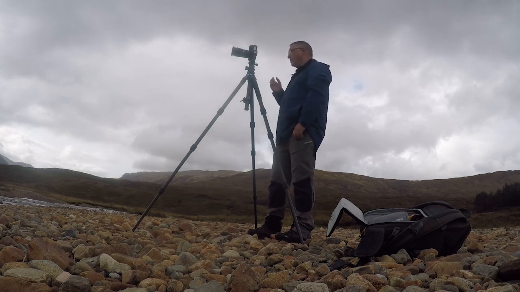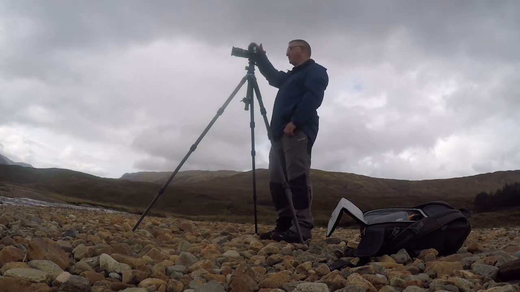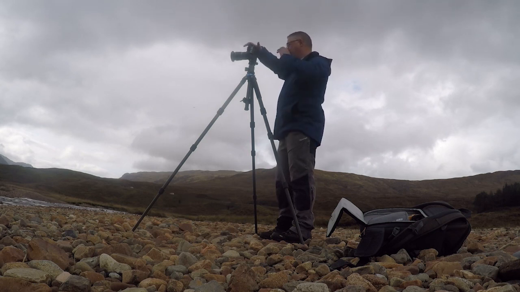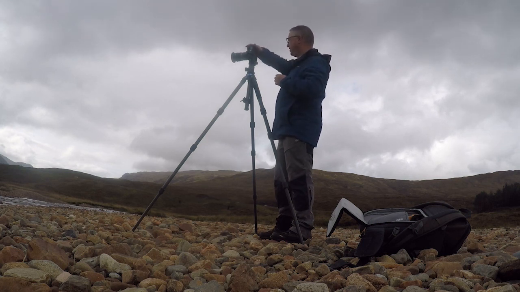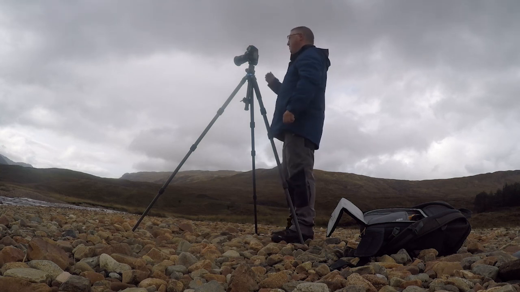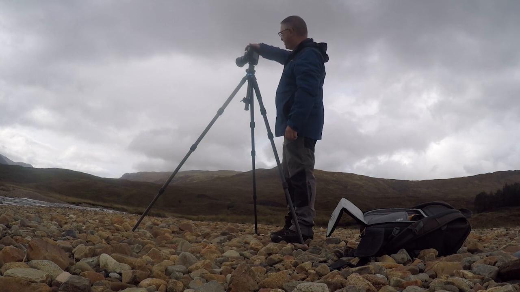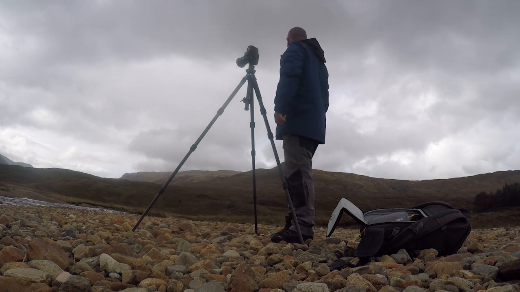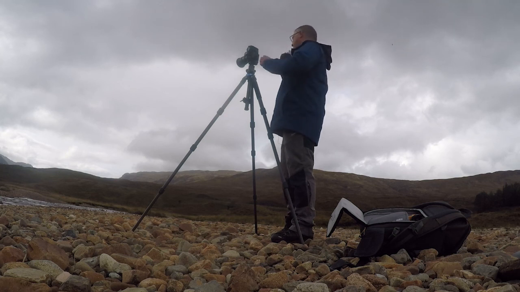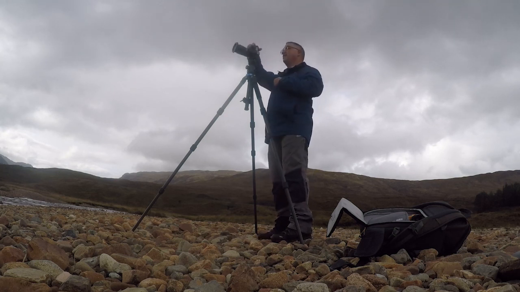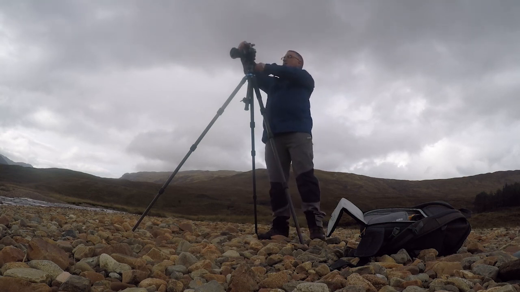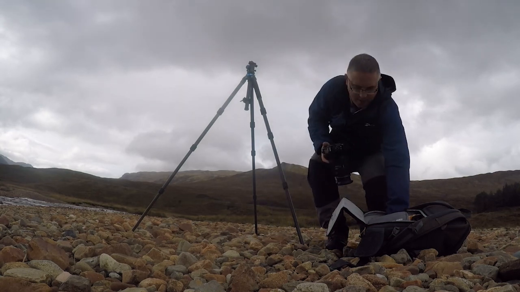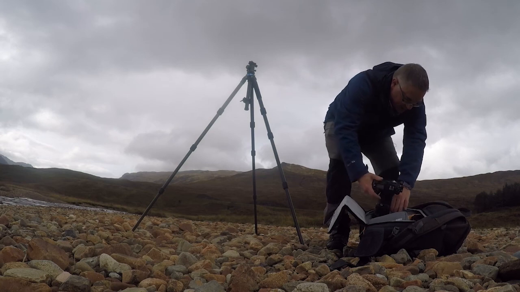Right, these midges are actually getting quite annoying now. So once this pano run through is done, I'm going to call it a day. Well, here anyway. And then just head back to the car. Right, I think that's it. Right, let's pack up and back to the car.